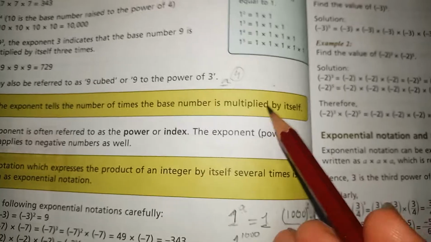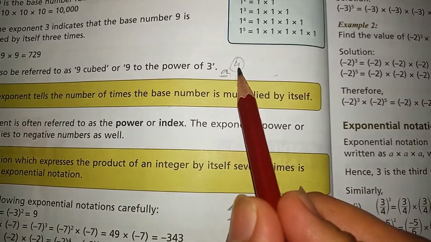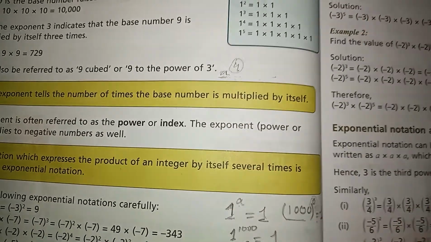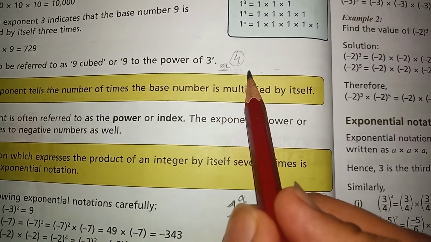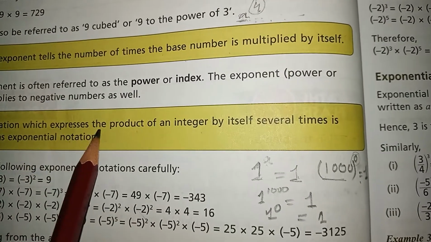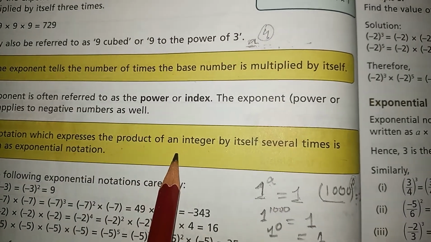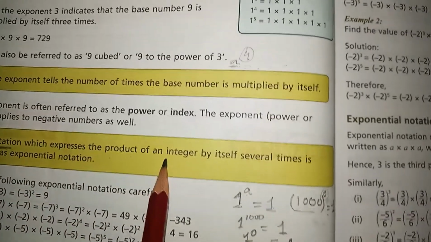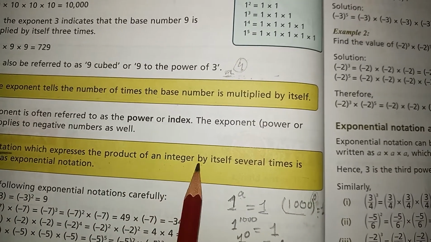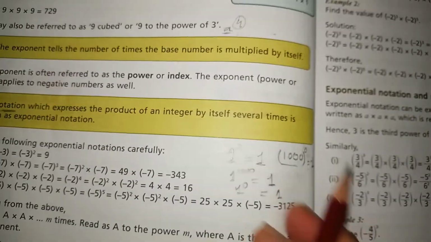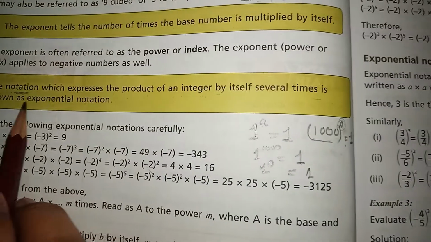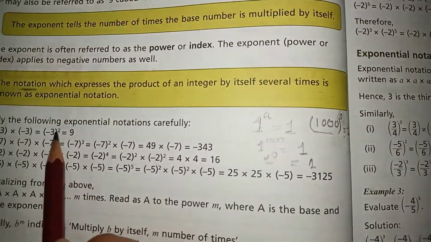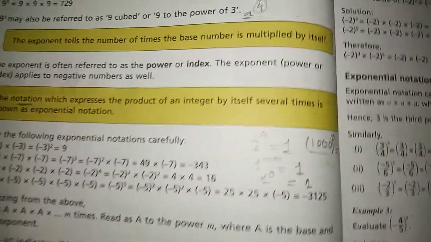For example, if the exponent is 4, the base will be multiplied by itself 4 times. The notation which expresses the product of the base multiplied by itself several times is known as exponential notation.